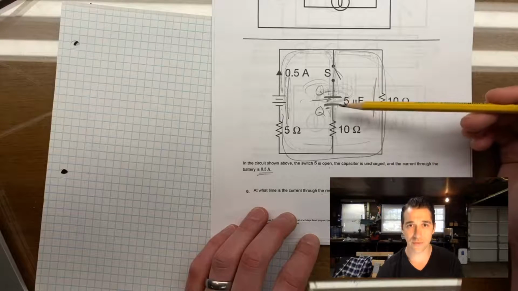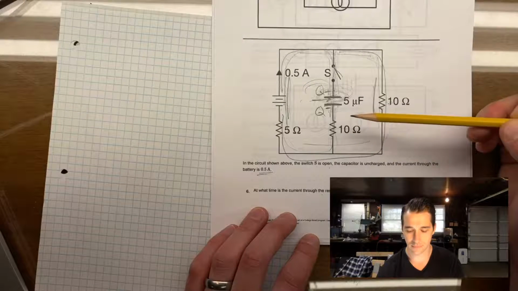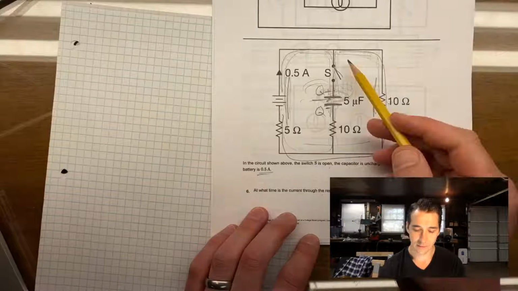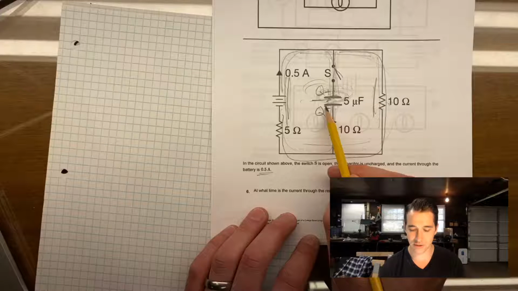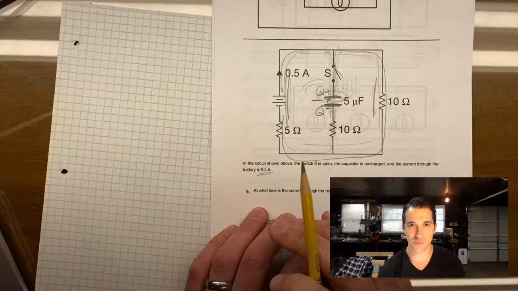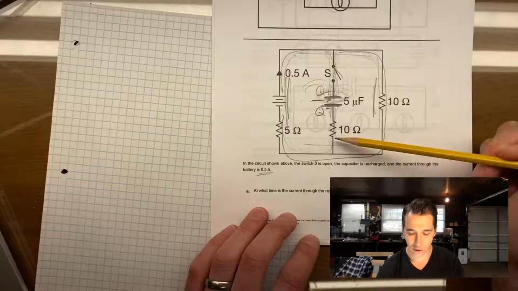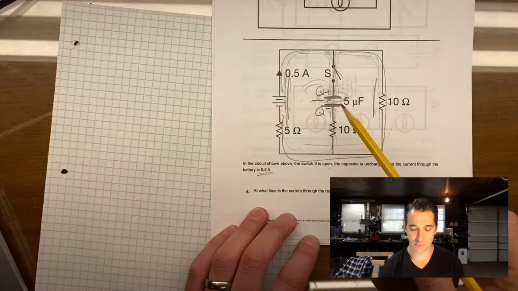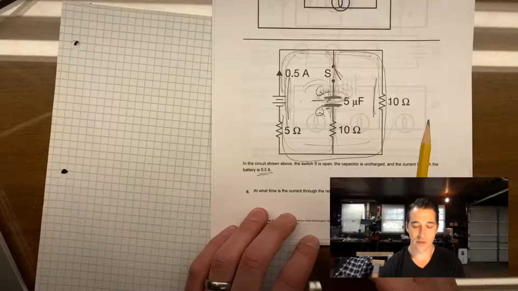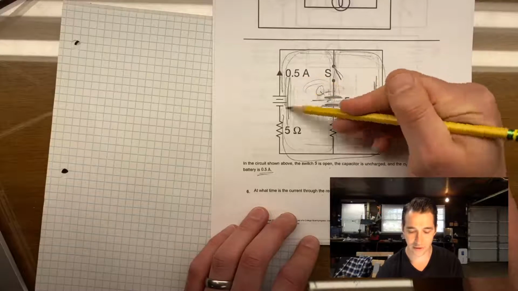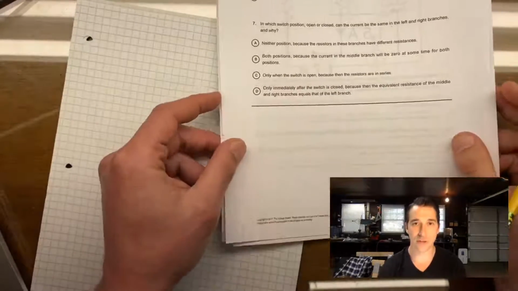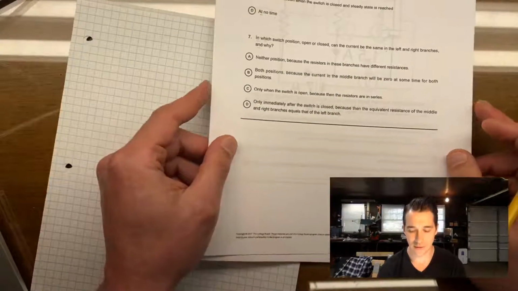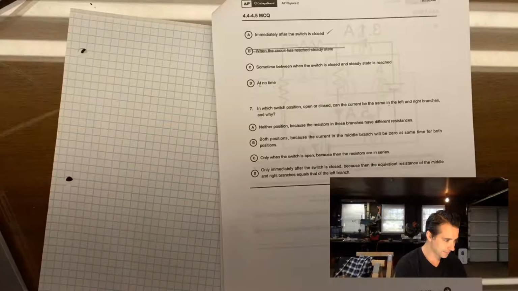And when no current is flowing in the middle again, that's when it's as if the switch was open. This charged capacitor is fully charged, we're in a steady state, and no current is flowing in the middle branch, which means we go back to our original situation. So it can happen that this current and this current are the same in both scenarios. In both, switch closed as long as the capacitor is fully charged, and if I could pull one up.